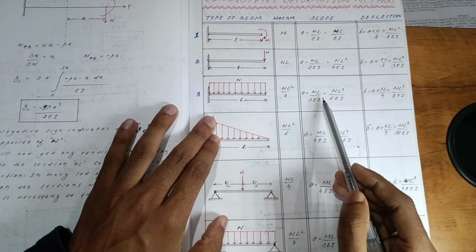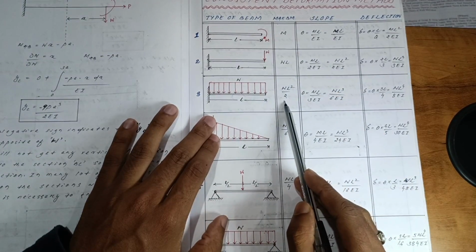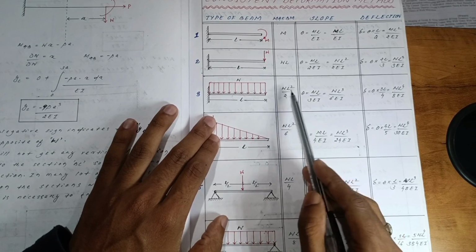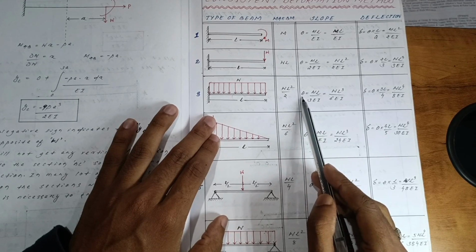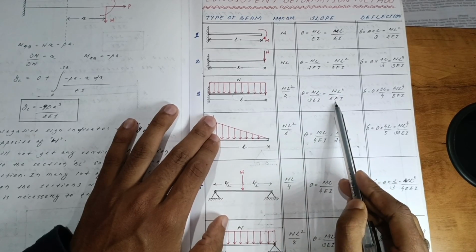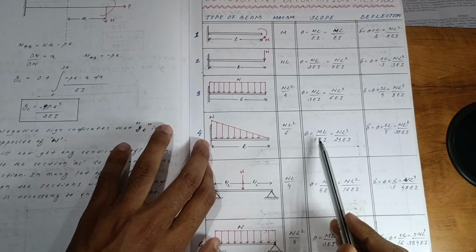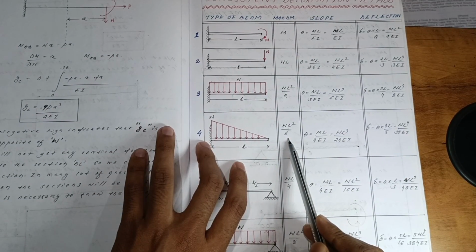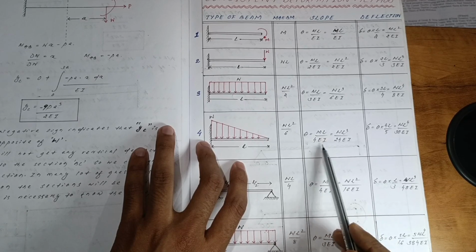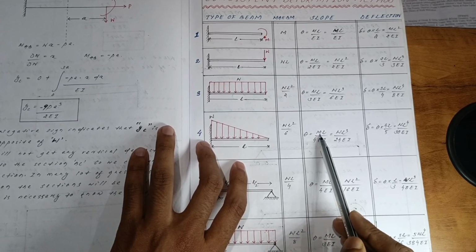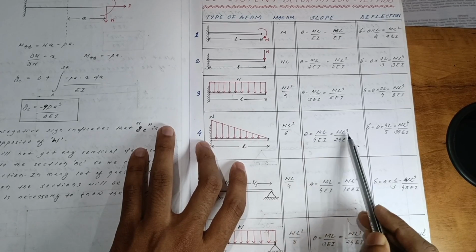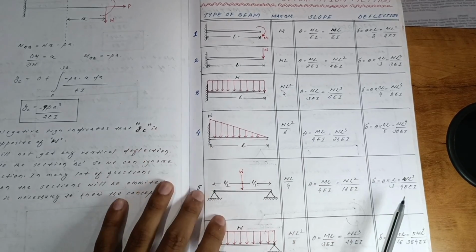For the third situation, maximum bending moment is wL square by 2. The slope is equal to ML by 3 EI. We will put M is equal to wL square by 2. Then we will get theta is equal to wL cube divided by 6 EI. For the fourth situation, maximum bending moment is wL square by 6. The slope is theta is equal to ML by 4 EI. We will put M is equal to wL square by 6. Then we will get theta is equal to wL cube divided by 24 EI.